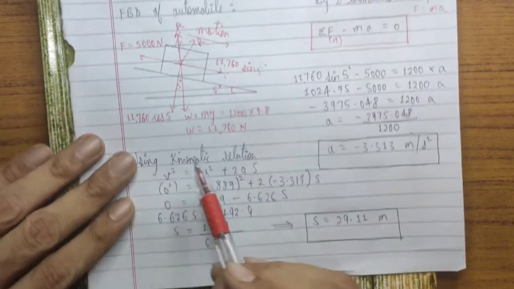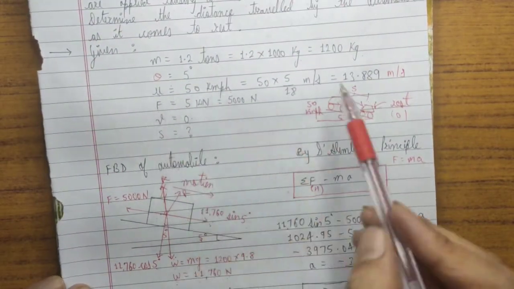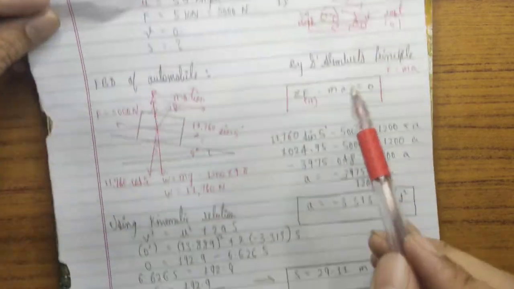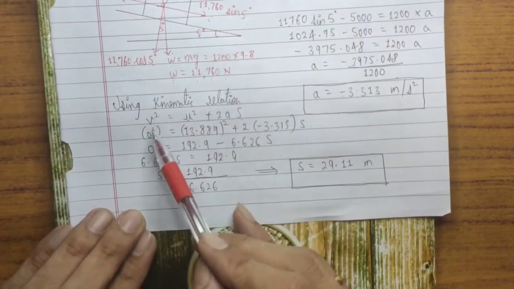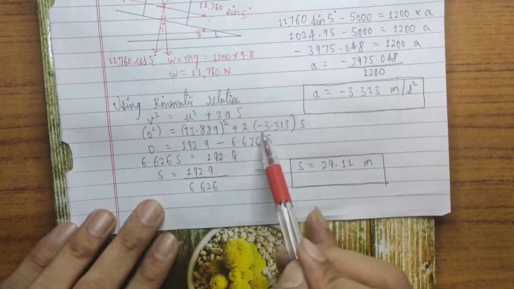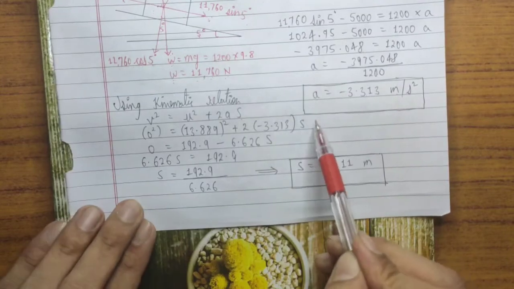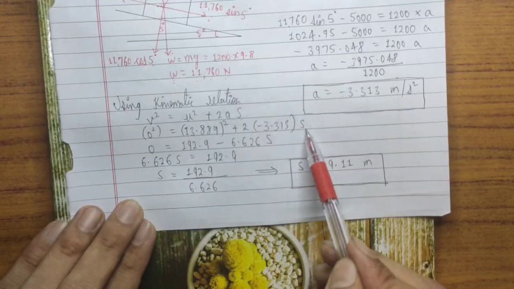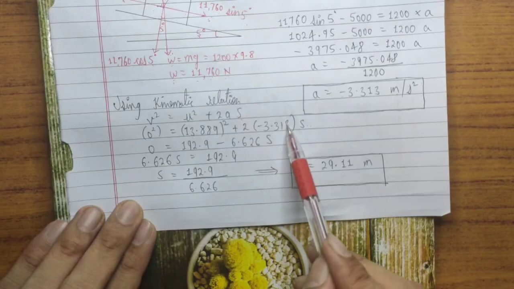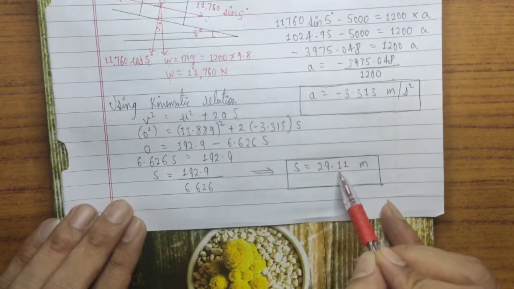Now the value of v, we know it is 0, and the value of u is 13.889. Okay, so substituting all those values, v is 0, u is 13.889 square plus 2 into a, which is minus 3.313, into s. Okay, now in this equation there is only one unknown, s. So we can easily solve this equation and find out the value of s. So the value of s comes out to be 29.11.